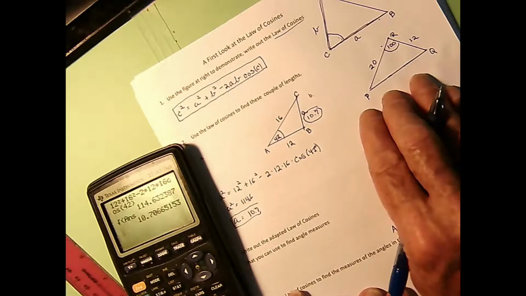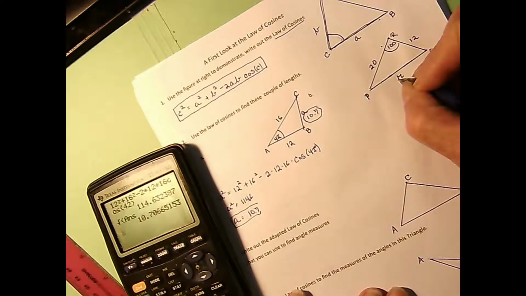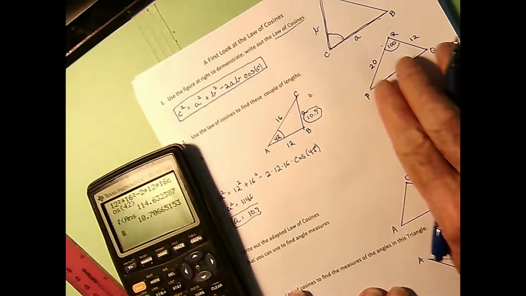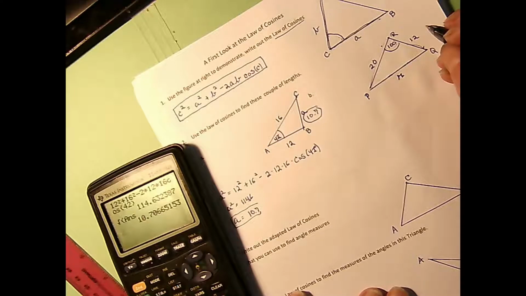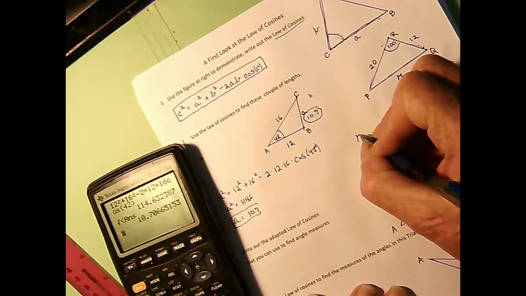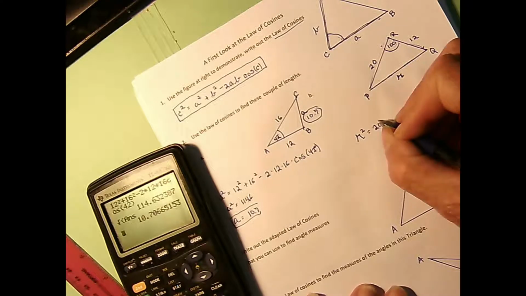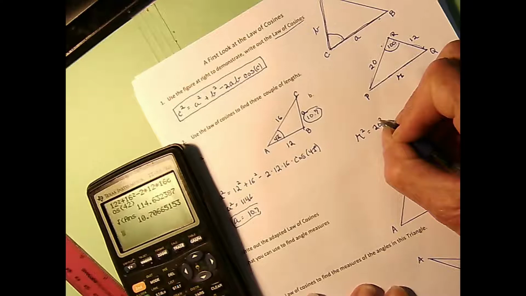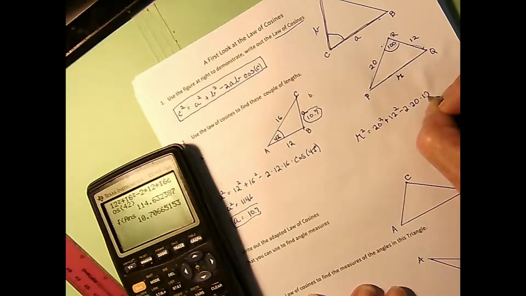Let's look at this one too. We're just looking for lengths. That's all I'm doing for the moment. The only length I don't know is this side here, little r. We have that same side, angle, side relationship, and that's when you would use the law of cosines. R squared will equal, working off of this angle, 20 squared plus 12 squared minus 2 times 20 times 12 times the cosine of the included angle at 100 degrees.